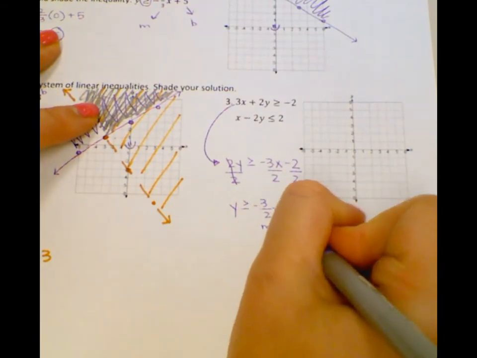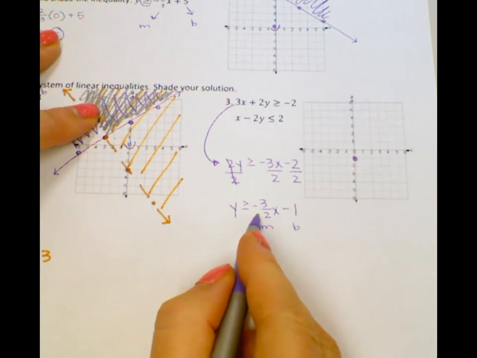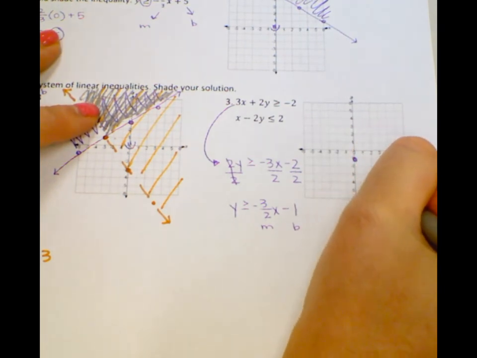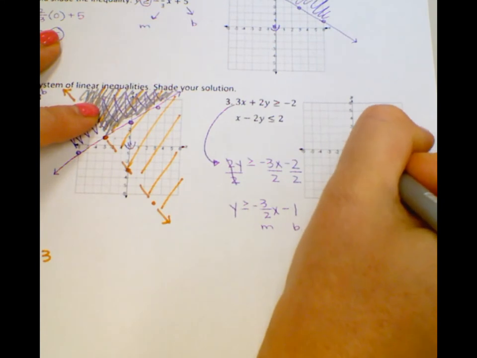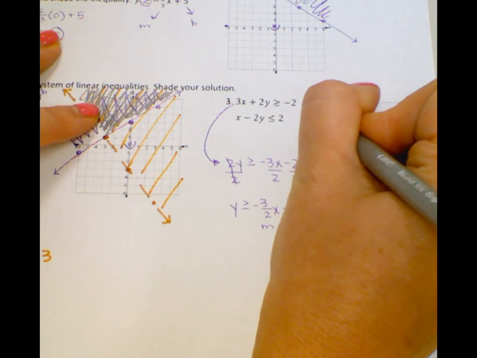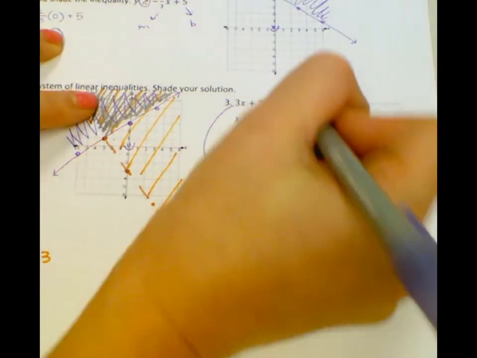All right, so now let's do it. Here's our m, here's our b. So we're starting at negative 1. We need to go down 3 over 2. 1, 2, 3 over 2. Again, 3 over 2, and again, 3 over 2. Now let's look at our inequality. It has the line under it, so we know it's a straight line.